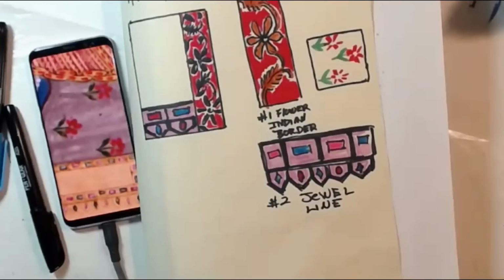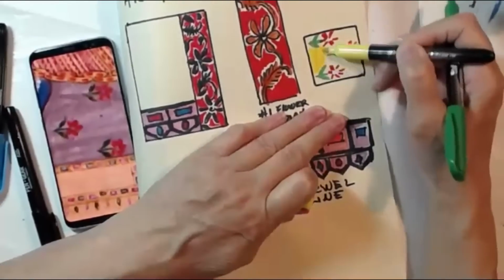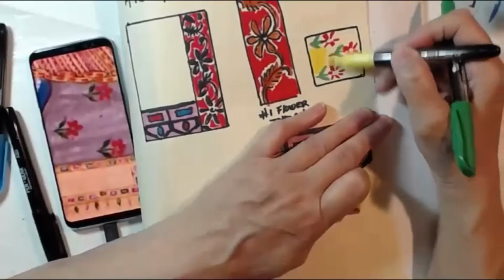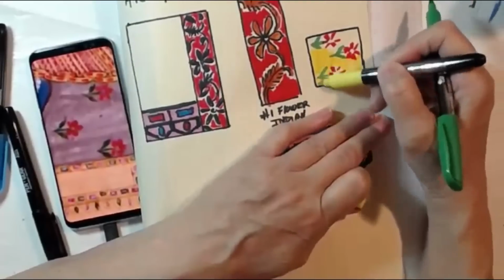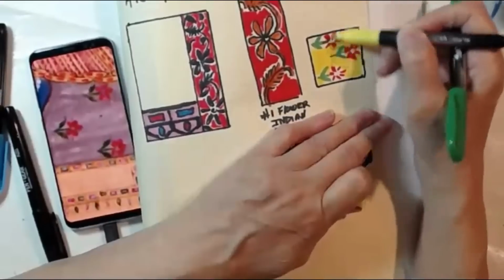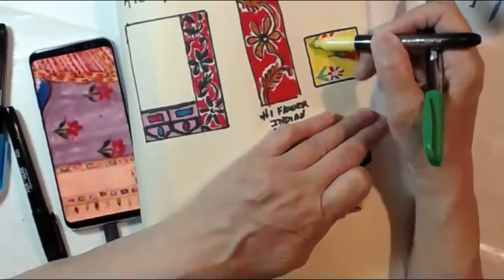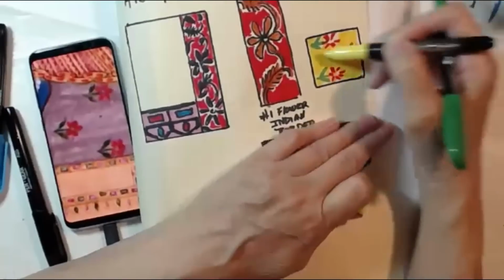Now I might do that a little better over here. Let's see. I wish my yellow showed up better. Let's see if I can't get it. Yeah, it's showing up a little here. I'm going to make this background yellow. It's smearing some of that red in there, which is okay. There.